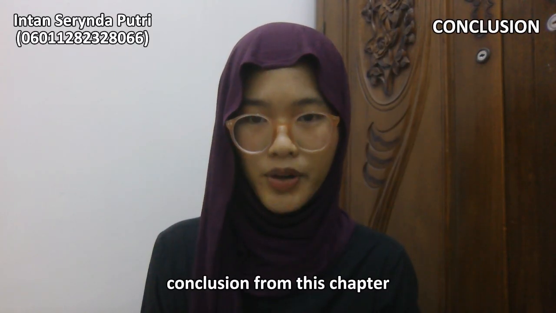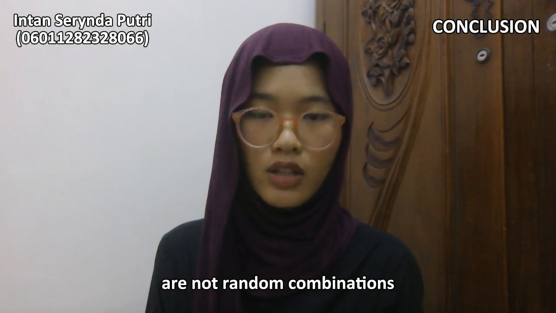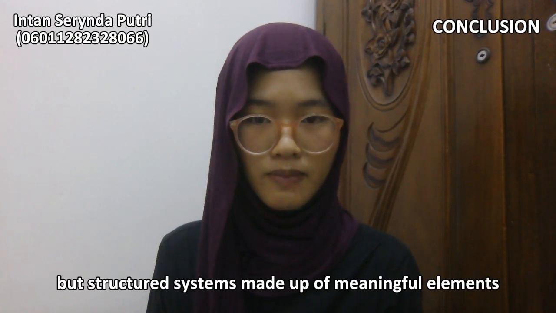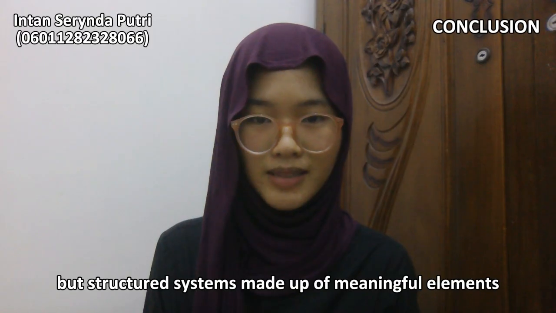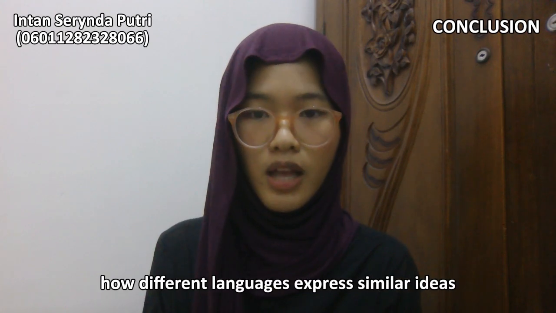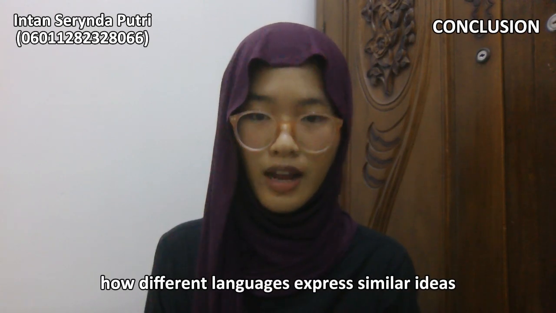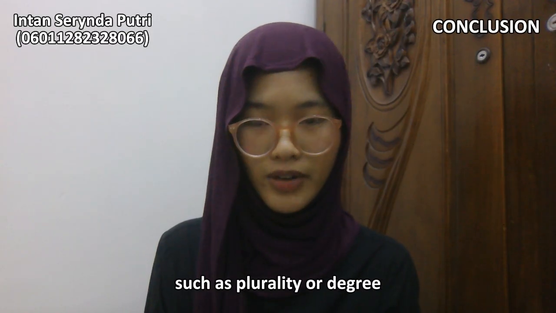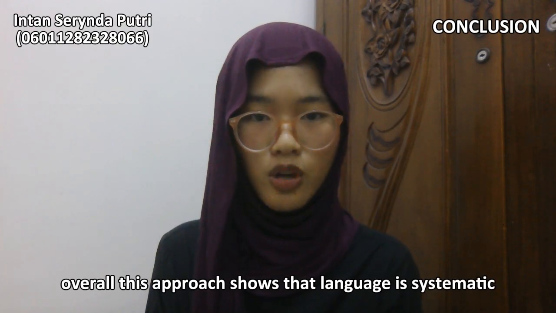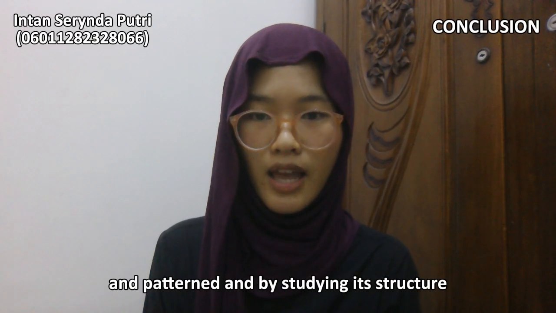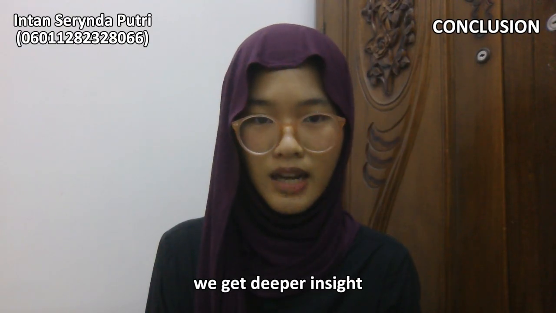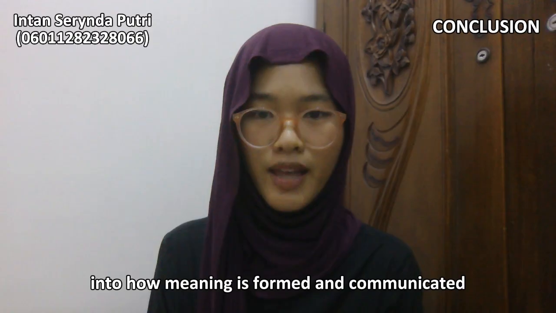Conclusion: from this chapter, we can understand that words are not random combinations of sounds or letters, but structured systems made up of meaningful elements. Morphological analysis also allows us to compare how different languages express similar ideas such as plurality or degree using different morphemes. Overall, this approach shows that language is systematic and patterned, and by studying its structure, we gain deeper insight into how meaning is formed and communicated.